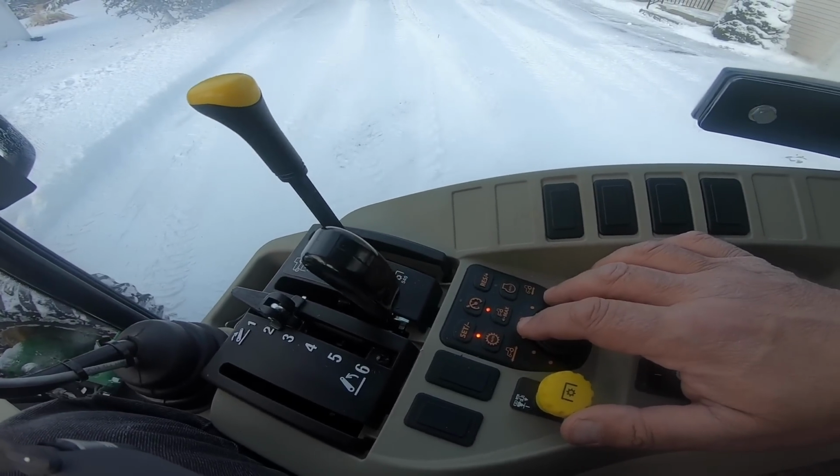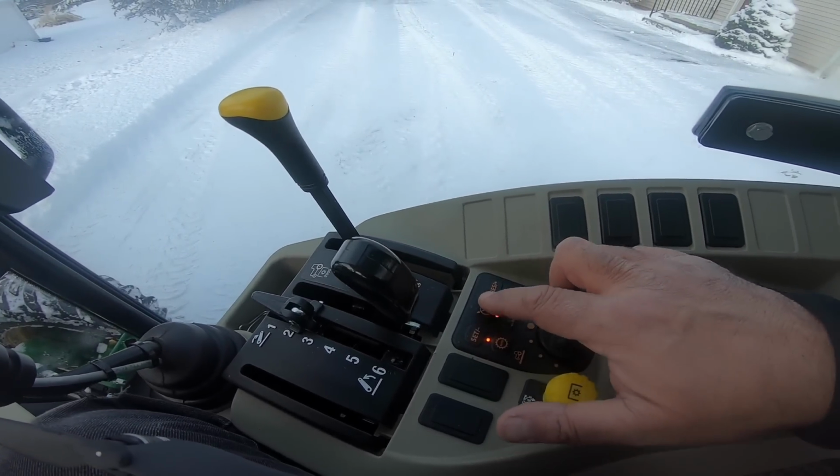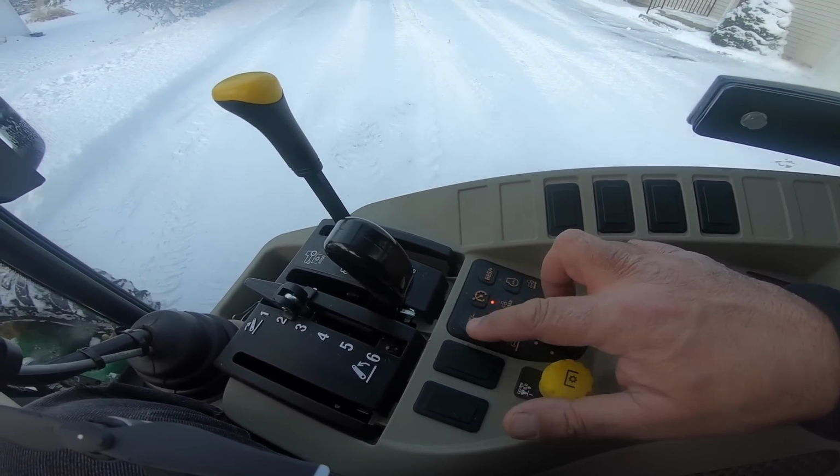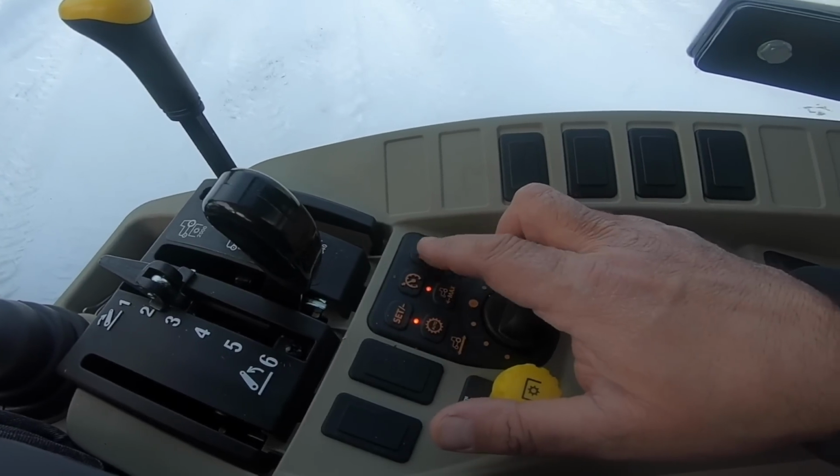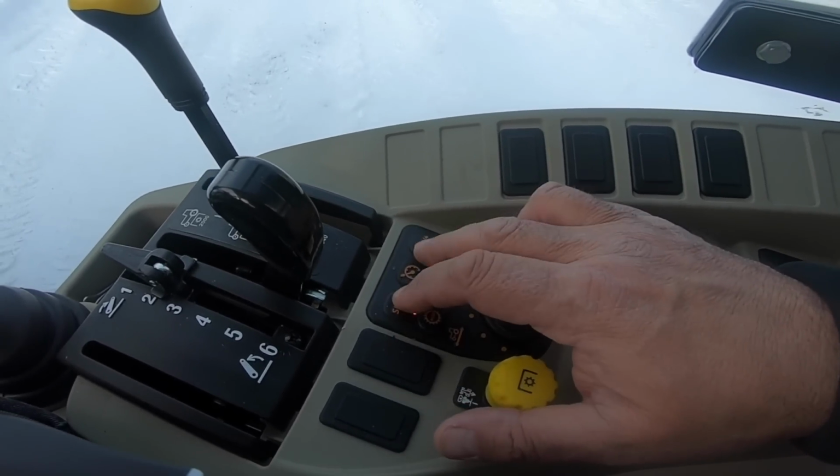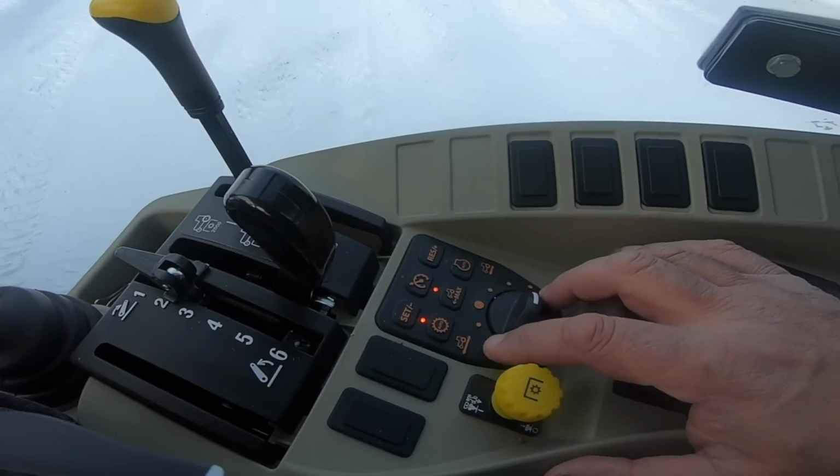Another instrumentation cluster, I rarely use cruise control. My property, my lawn isn't probably big enough to do that, but here are the cruise control settings.